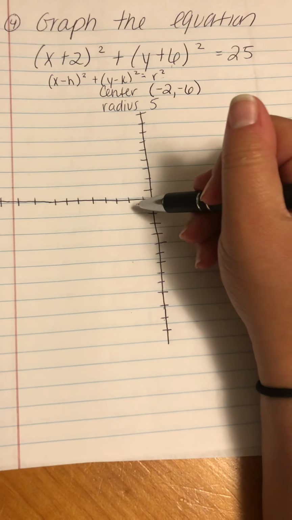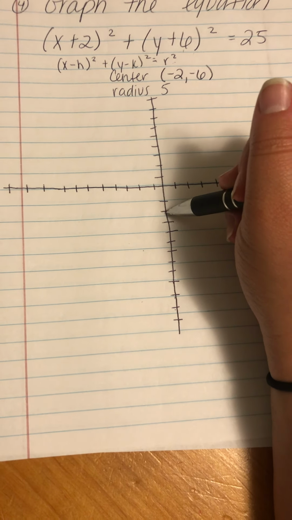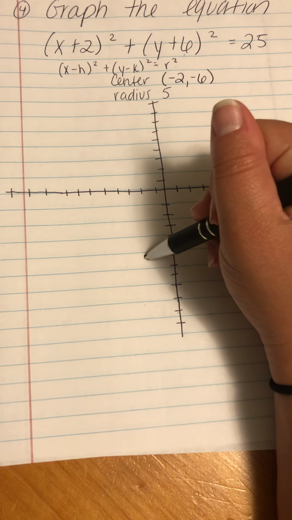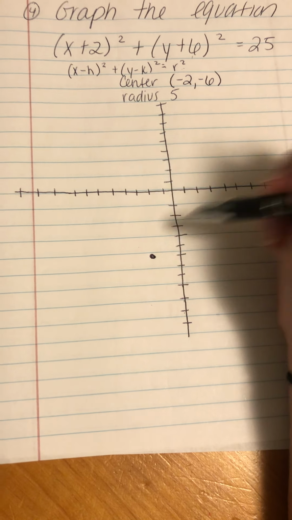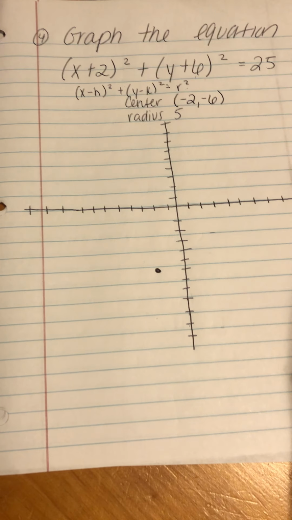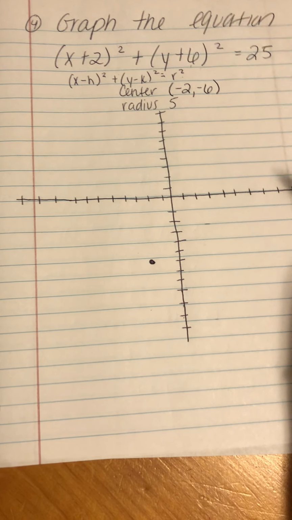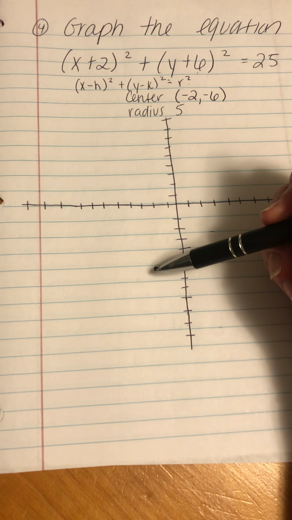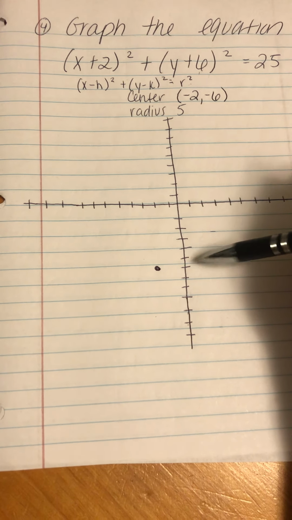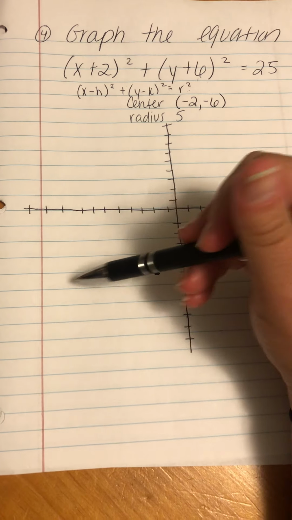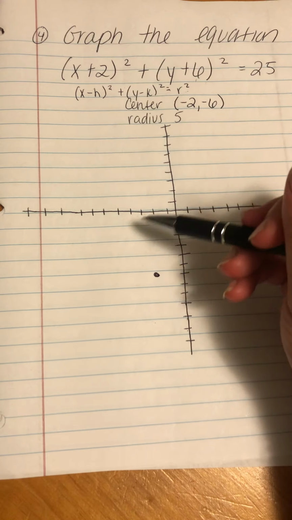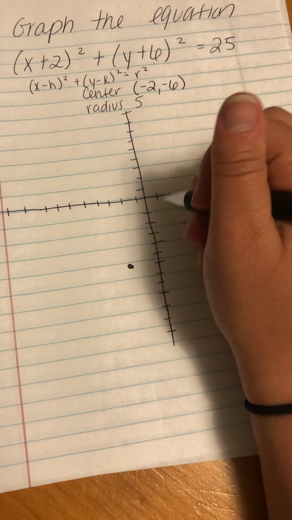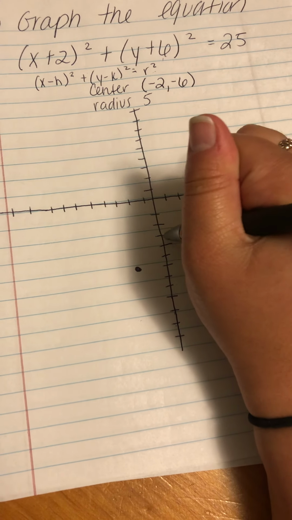Now we're going to graph that. So we're going to go to -2, -6. So we're right around here for our center point here. Okay, so we got the center. Now we have a radius of 5. I'm going to use that radius. I'm going to go up the y-axis 5. I'm going to go down the y-axis 5. And then I'm going to go right on the x-axis and left on the x-axis. So I'm going to plot 4 more points using my radius by counting along the x and the y-axis.